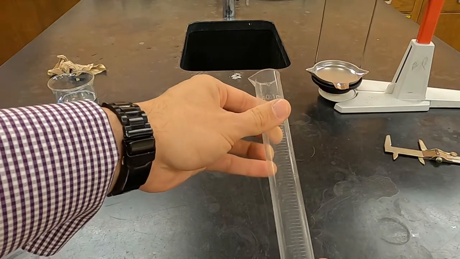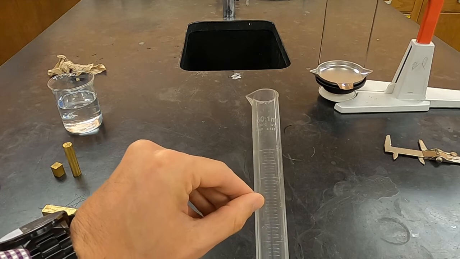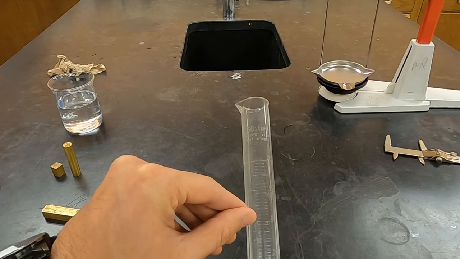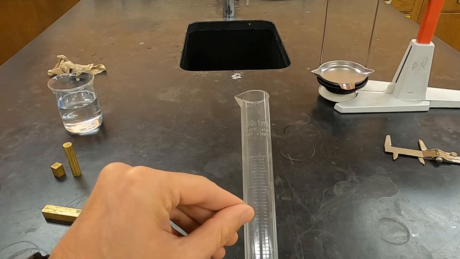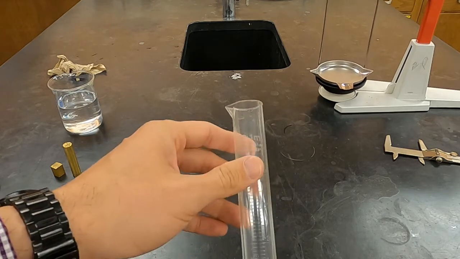It'll still give you the same amount of precision because each marking here is worth 1 milliliter, which means that all of your measurements will go to the tenth of a milliliter. All your measurements should have 1 decimal place in this. Thanks to Hiba for letting me use her 50 milliliter graduated cylinder today.